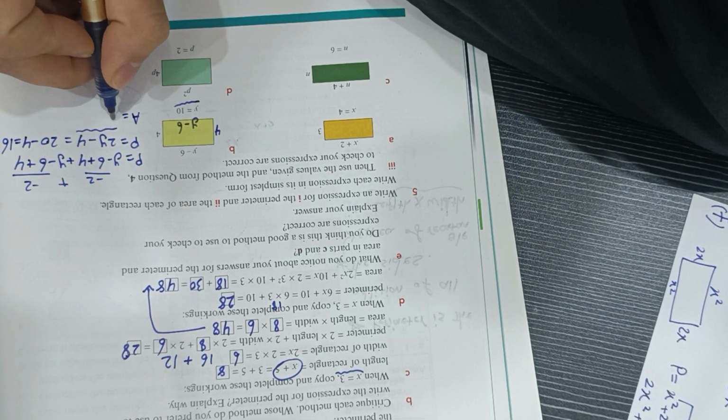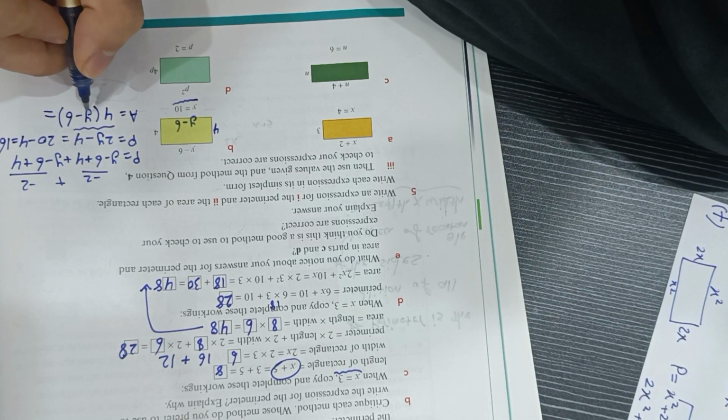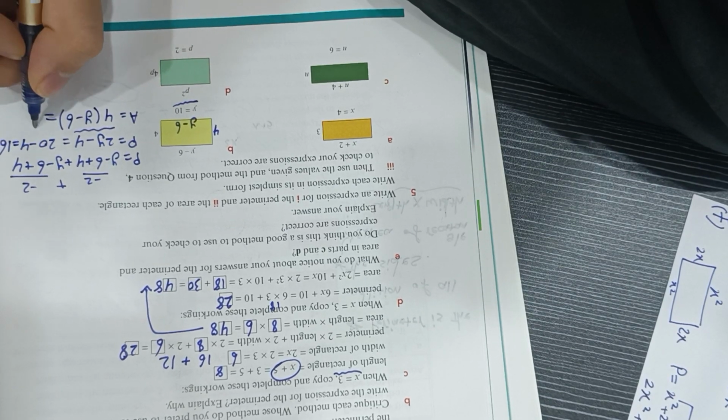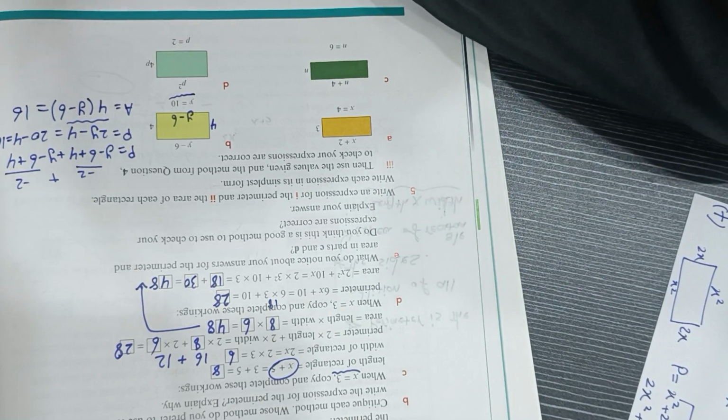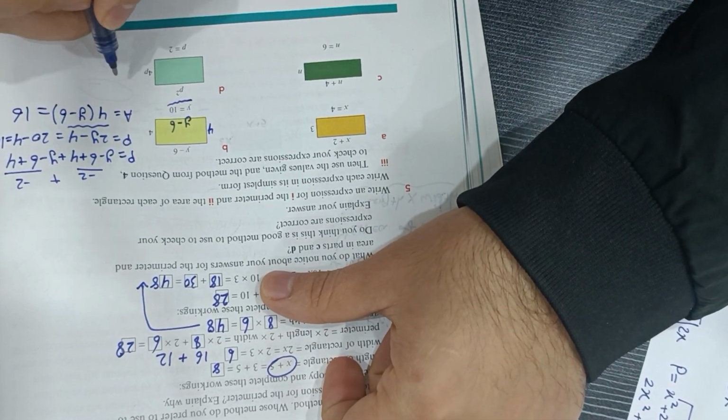And the area is length multiplied by width. So 4 times y minus 6. Y is 10. 10 minus 6, 4. 4 times 4, 16. Wow, interesting. The area and the perimeter are equal to each other. How about D?